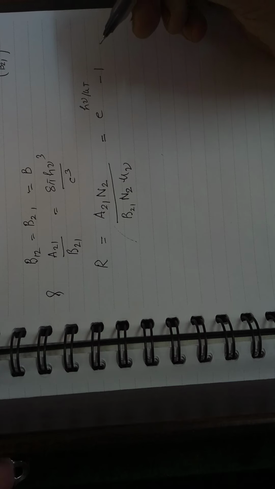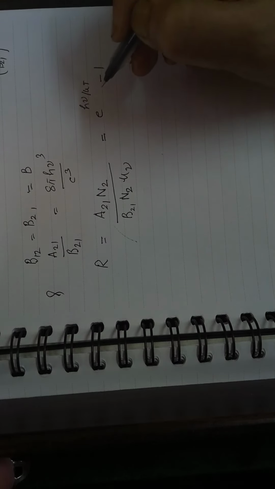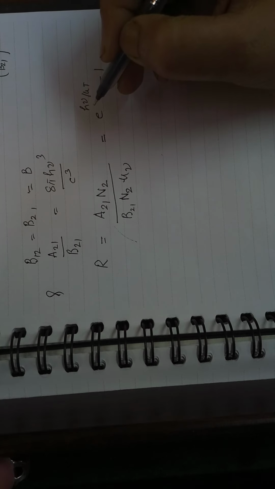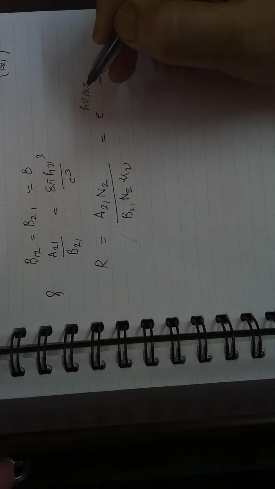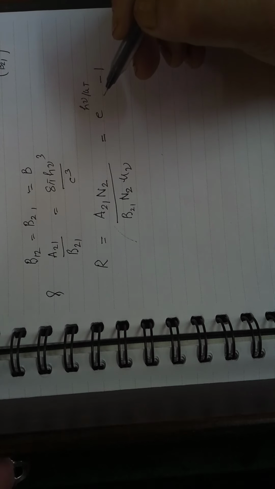So in the optical region at room temperature, you can find the value of h nu by kT. Please find it, and then you can find the value of the ratio. It is a large number and so R is also very large.